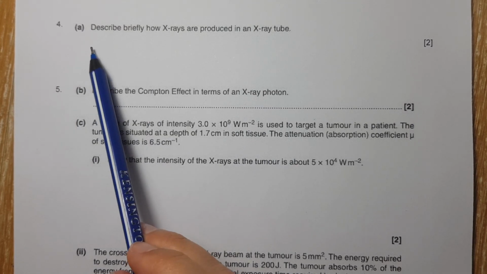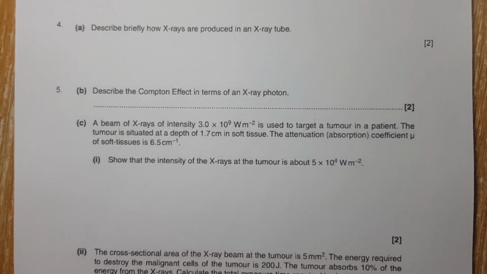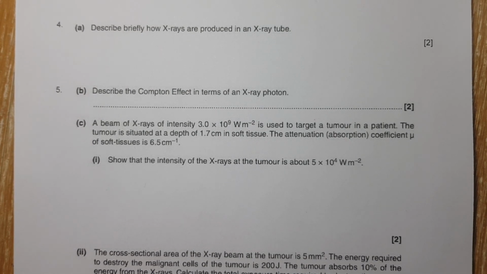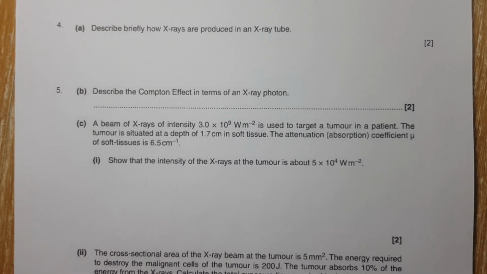Okay, here though is an OCR question. So a teeny tiny 2 marks. Describe briefly how X-rays are produced in an X-ray tube. And you get 1 mark for saying that electrons hit the tungsten or the metal or the anode, and a 2nd mark for saying that their kinetic energy is transferred into X-rays or photons or EM waves.